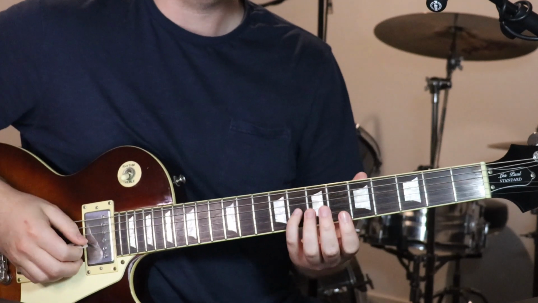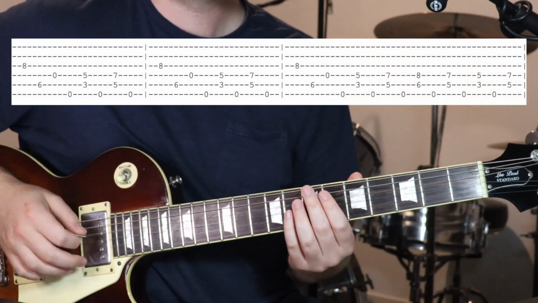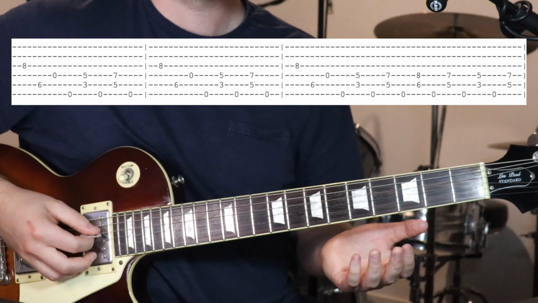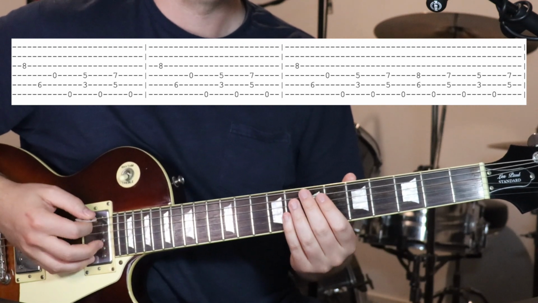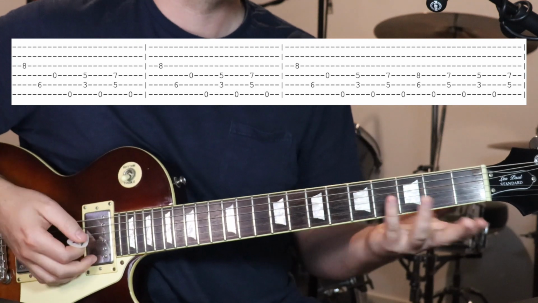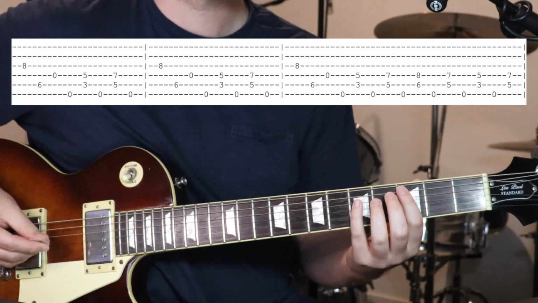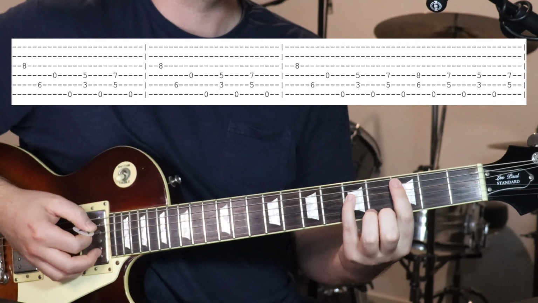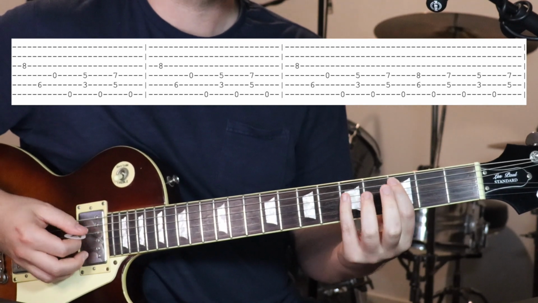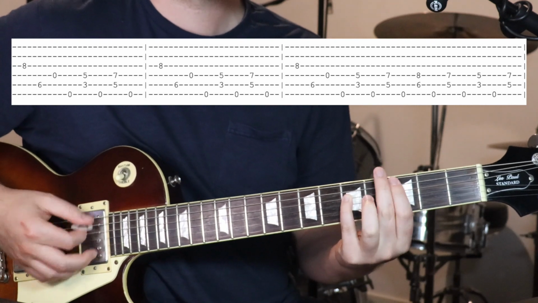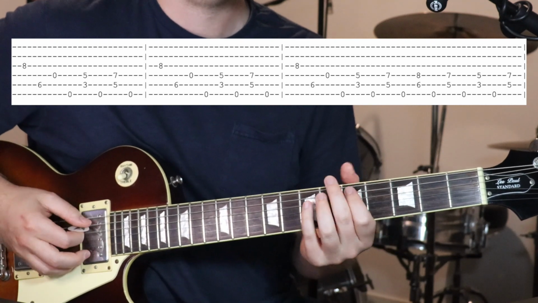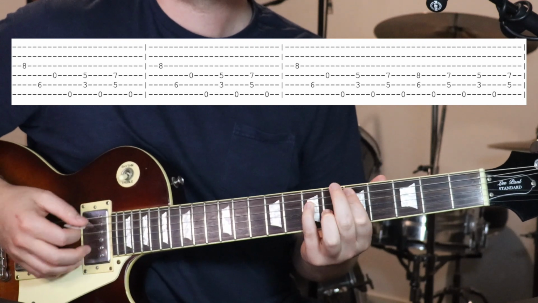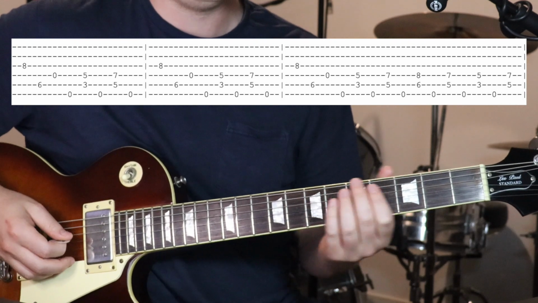Alright, so got the same start. So 8 on the 3rd string, 6 on the 5th string, open 4th string. Then we go open 6th string, and we've got some power chords with the open 6th string in between. So power chord here, so 3rd fret on the 5th string and 5th fret on the 4th string. Open 6th string, move up 2 frets, so now we've got 5, 7. Then open 6th string at the end. So you get.